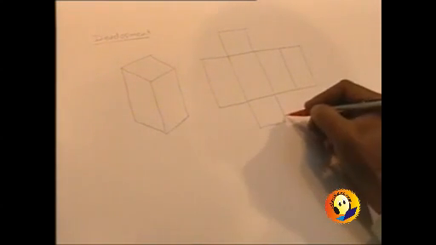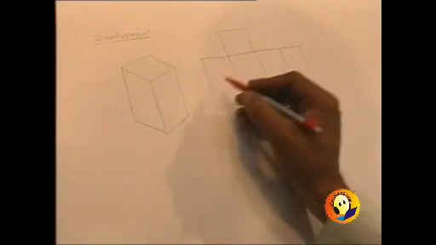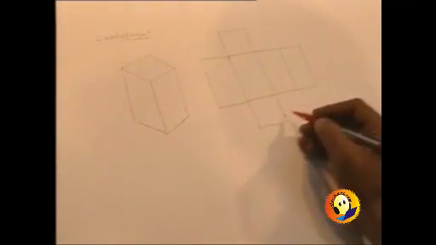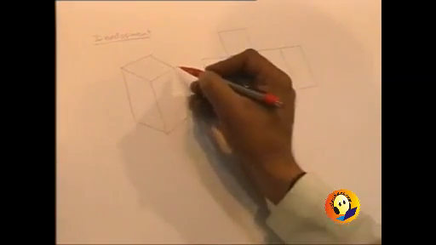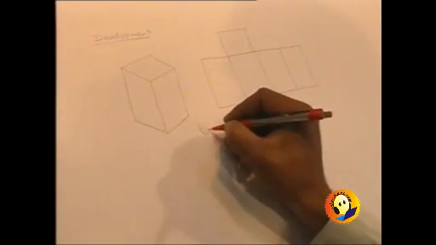You are going to draw this figure on paper and then you are going to cut it and form the object, which is going to be something similar to the box.